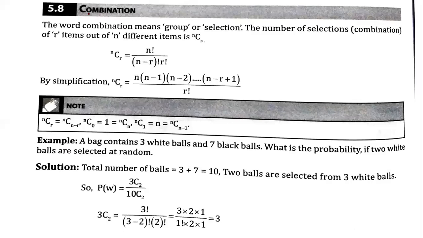Now the next concept is combination. We will be using this combination widely in the probability theory. Please understand the concept of combination well. Now combination means a group or selection. We combine a top and a pant, or a shirt and a pant, and call it a combination, right? So it's a group or it is a selection.